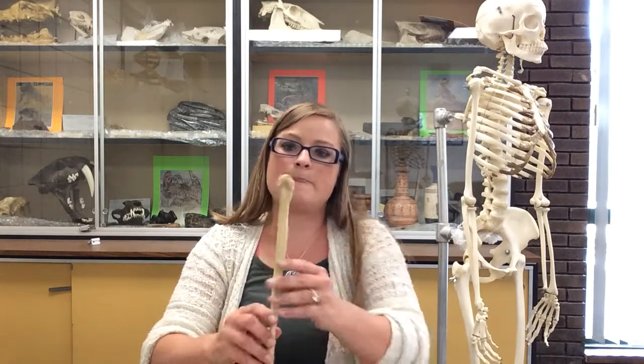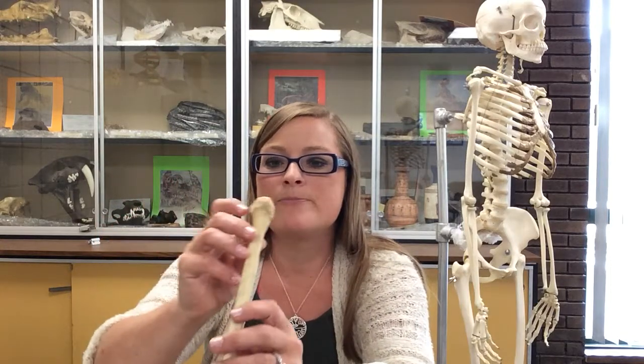But irritatingly, we do change one thing that we've been talking about so far. So with the radius and the ulna, the styloid processes were distal, but the styloid process of the fibula is actually proximal. Sorry. So this is actually the styloid process of the fibula.